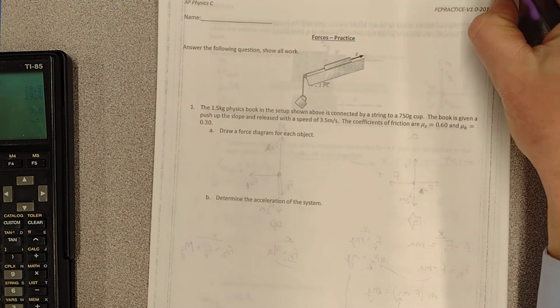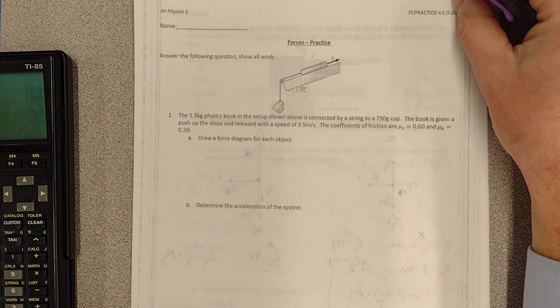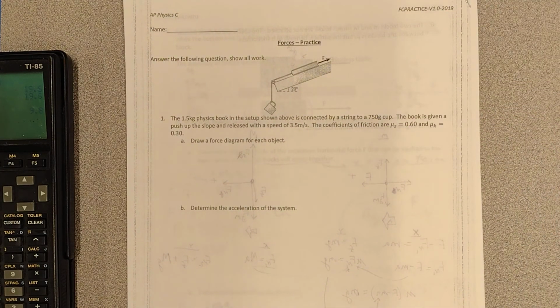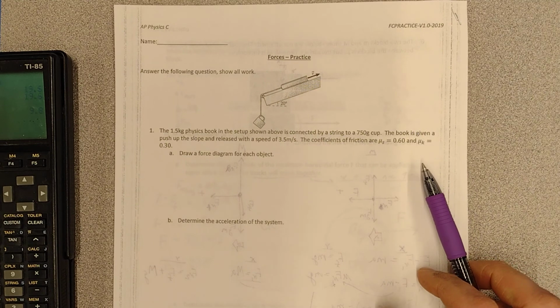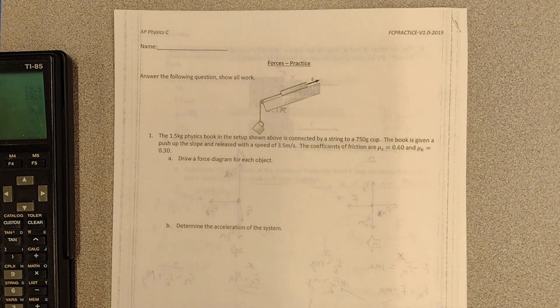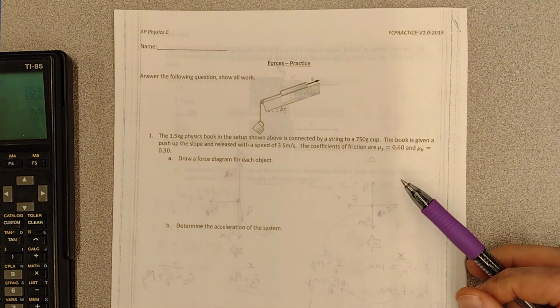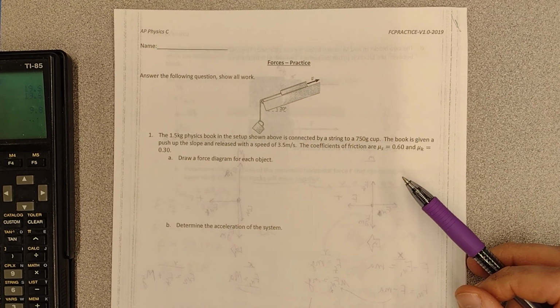The last one is this forces practice on the back here. This is a really good one. We didn't fully go over this in class today, so I might shoot another video a little later tonight if I have a minute after the kids go to bed. We'll see though. I'm going to upload this for now. A couple of you asked for this, so here you go.